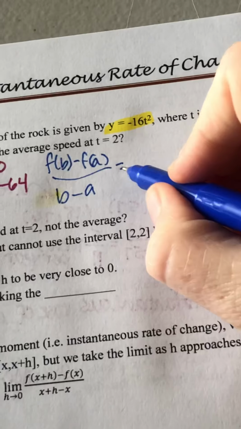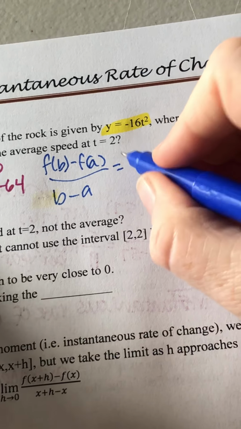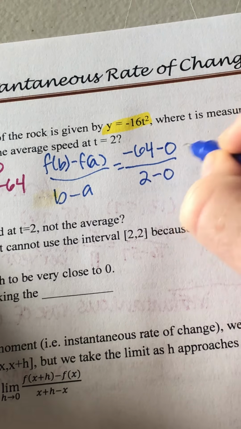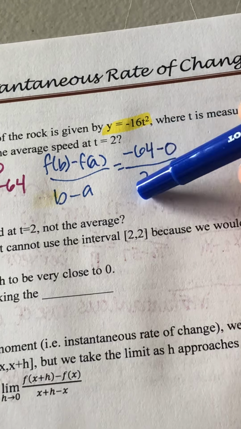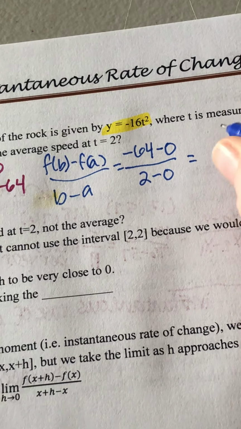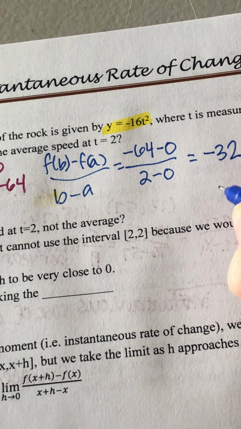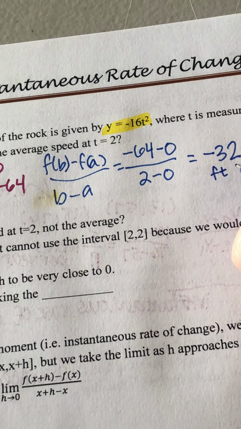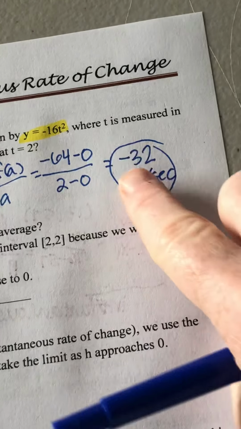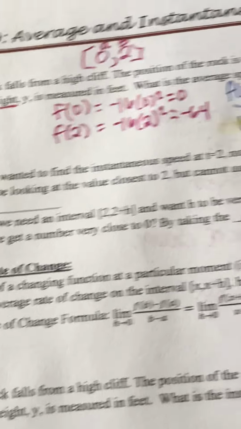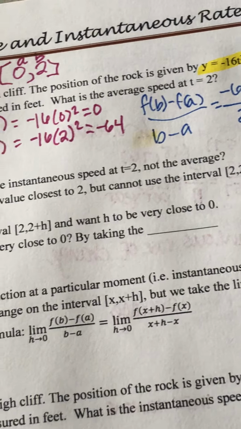That's going to be negative 64 minus 0 all over 2 minus 0. And negative 64 divided by 2 would give me negative 32. So feet per second is the rate here. Negative means it fell 32 feet per second. Okay? So that is your average rate of change.